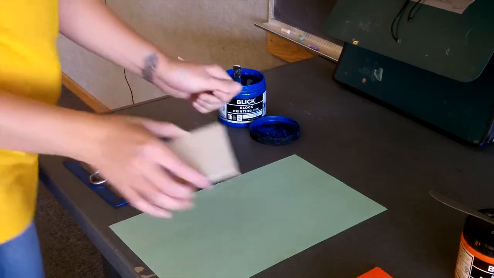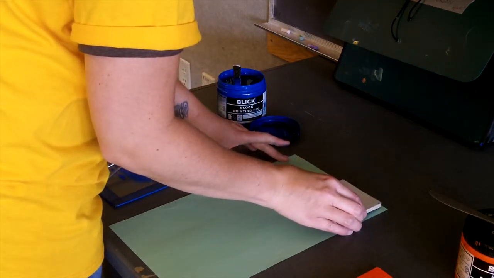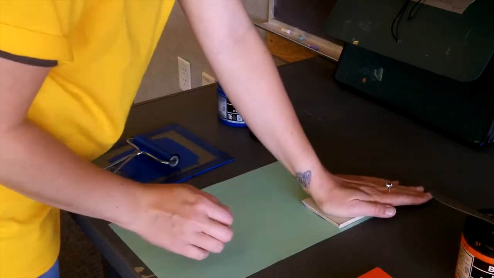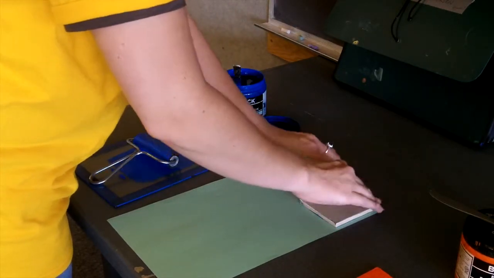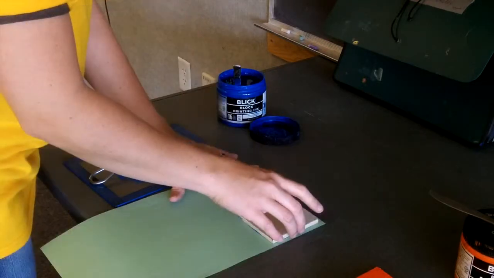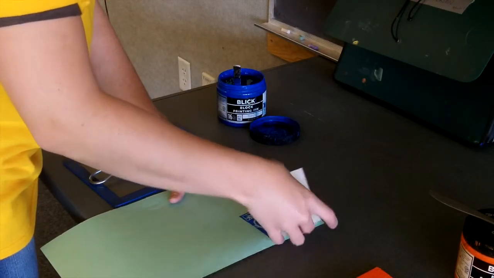Carefully lay the block in the correct position on the paper and press it down gently. Too much pressure will cause the print to smear. Carefully lift the block off the paper.